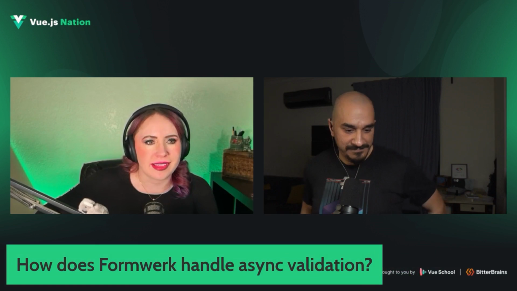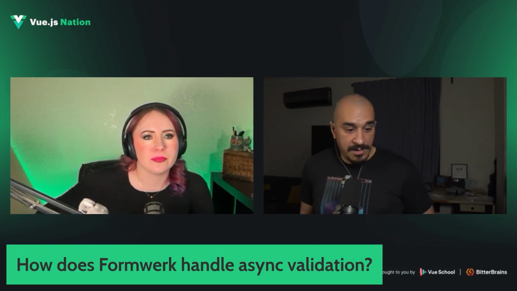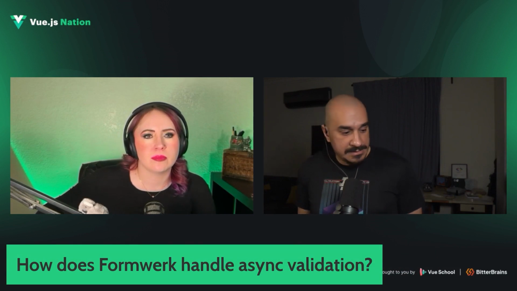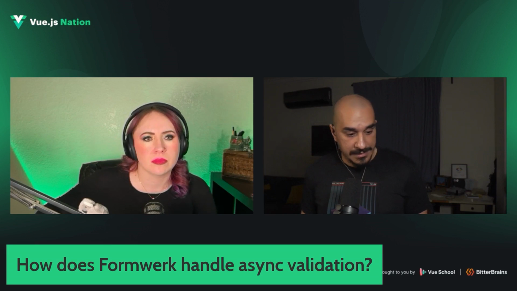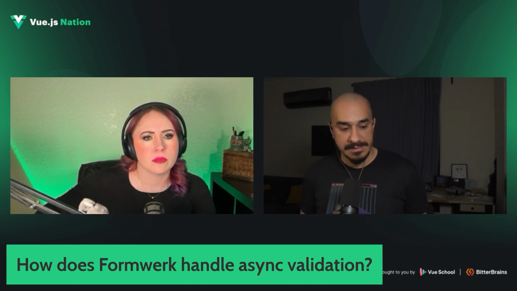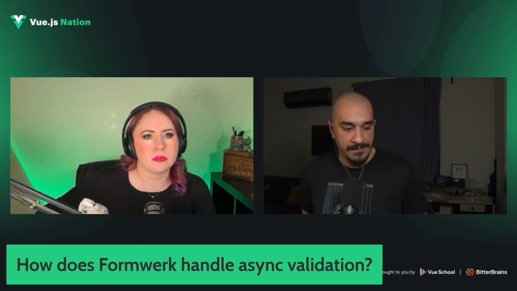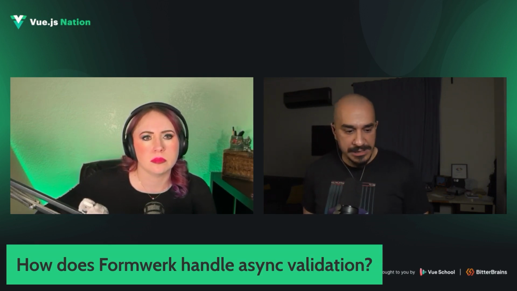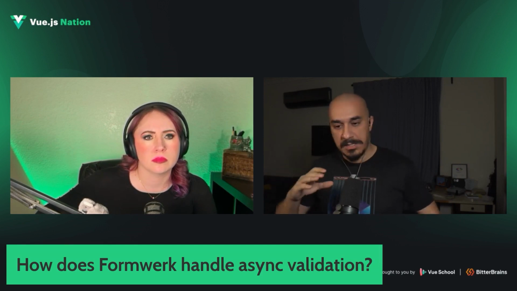And last question, how does Formwerk handle async validation? Formwerk is asynchronous by default, so all validation is asynchronous, and that's part of the design of standard schemas as well. They support, I think, at the moment only async validation, so there is no way to do sync validation really. And it handles it by batching jobs, like we have a mini scheduler system that will batch.